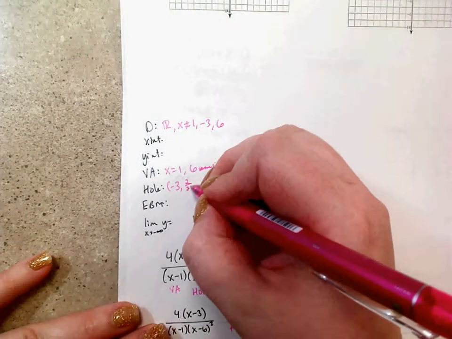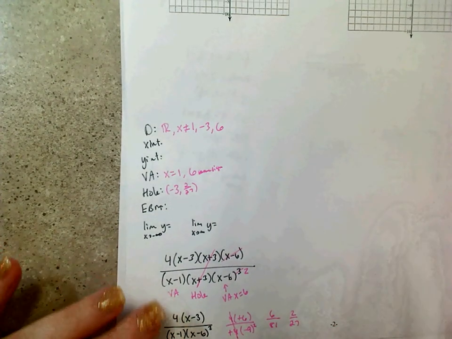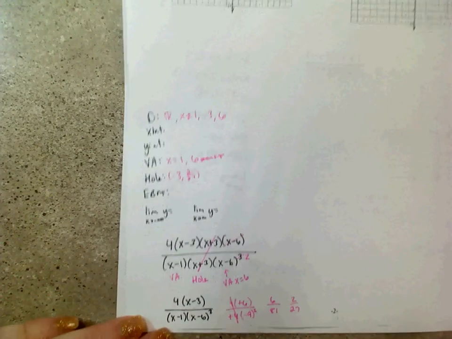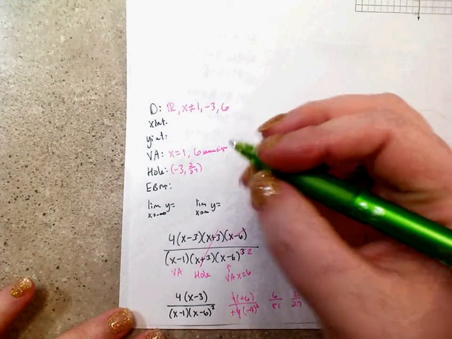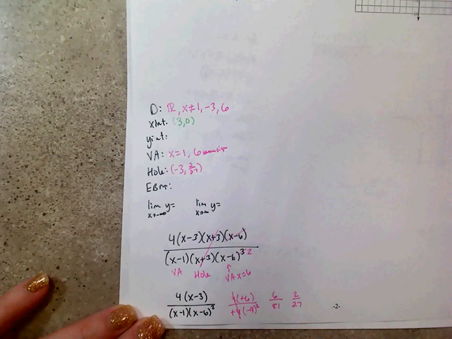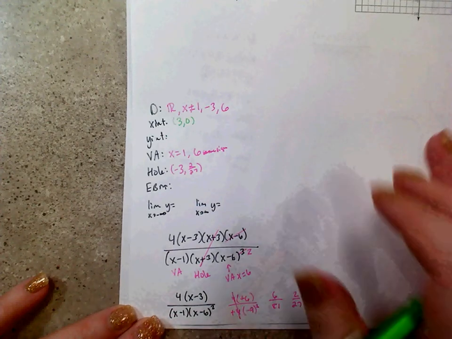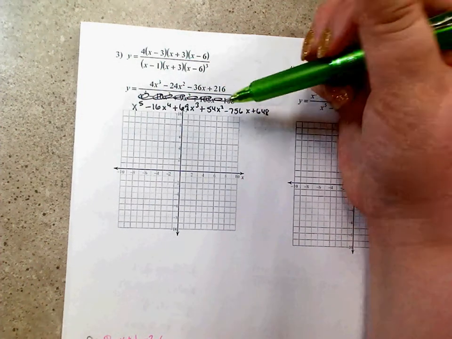Okay, and then x-intercepts. X-intercepts occur when only the numerator is 0. So only the numerator is 0 at 3. So an x-intercept at 3, 0. And y-intercept is when x equals 0. So if you look back up at the correct standard form, when you plug in x equals 0, you're left with 216 over 648.